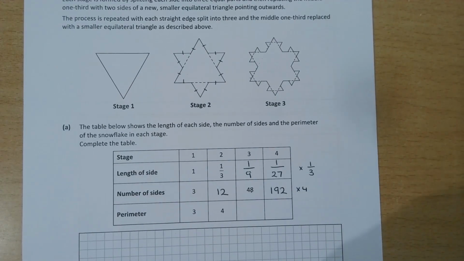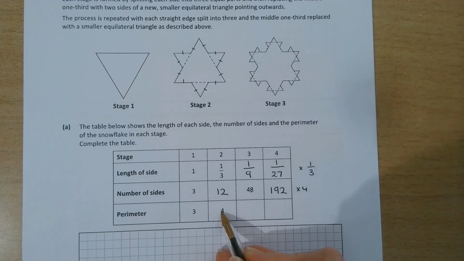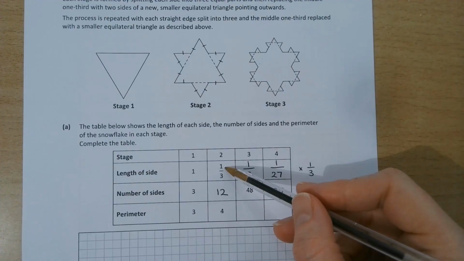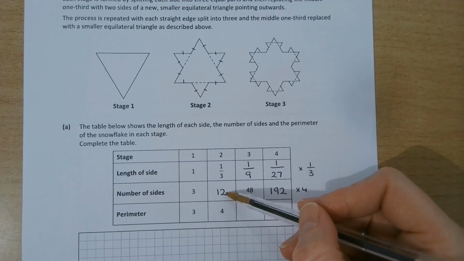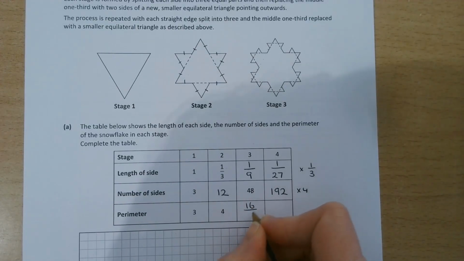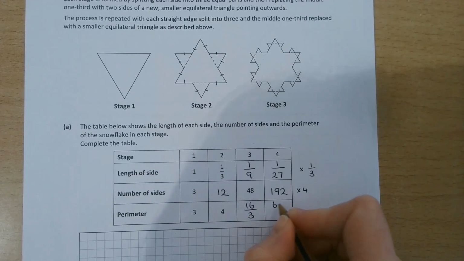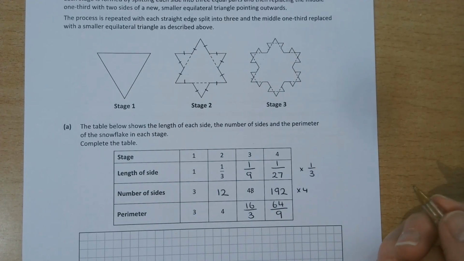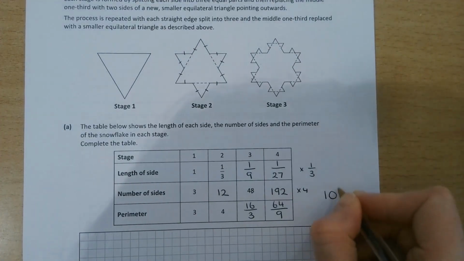And the last one is perimeter. So we have a perimeter of 3. We have a perimeter of 4. What we're doing there is multiplying the length of the side by the number of sides that we have. So what we should end up with is 16/3 and then 64/9 for the last one. Altogether, that question is worth 10 marks.